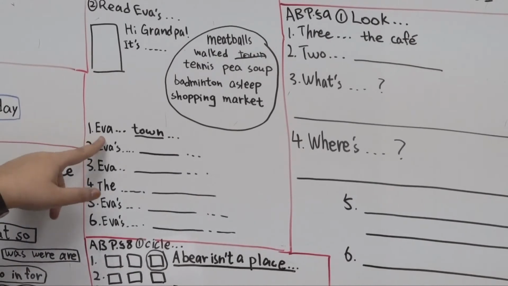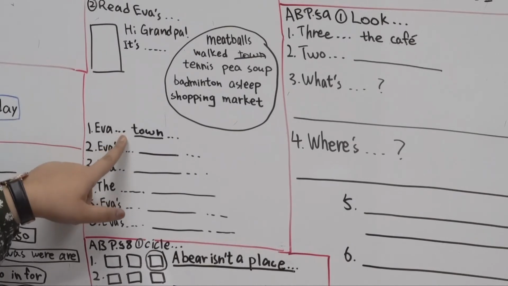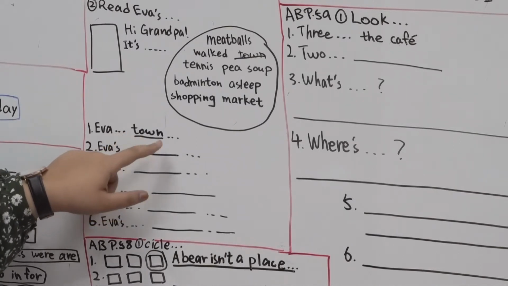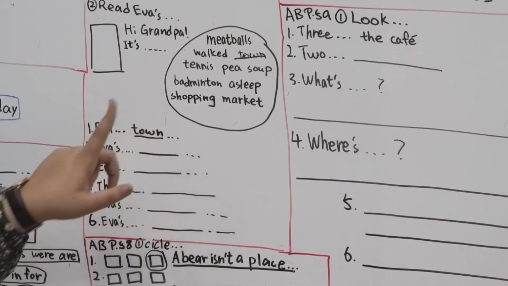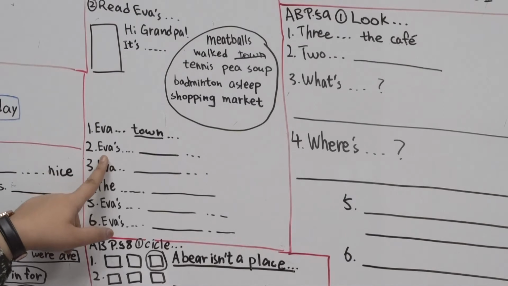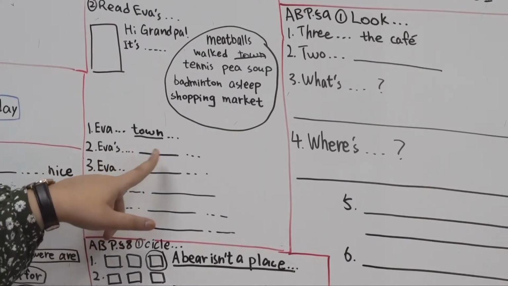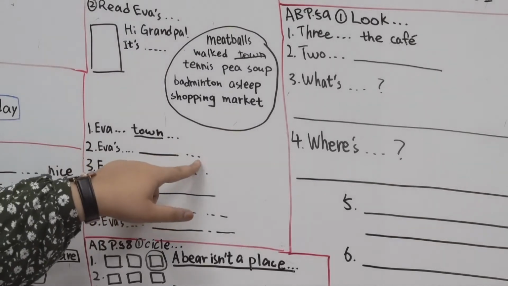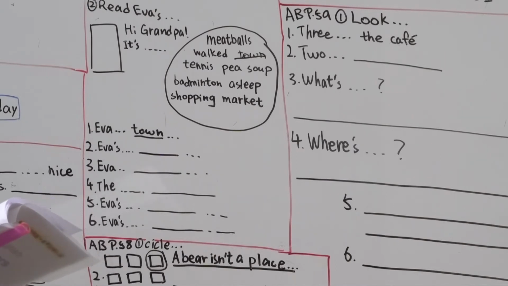Let's go. Number 1, Eva and her family went to the town. So town has been done for you this morning. Let's do number 2. Eva's mother had space in a cafe that was near the market. So what did Eva's mother have near the market?